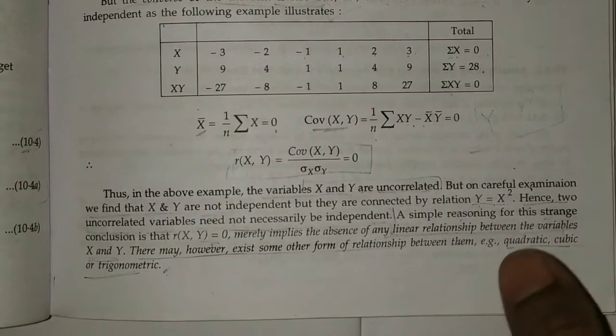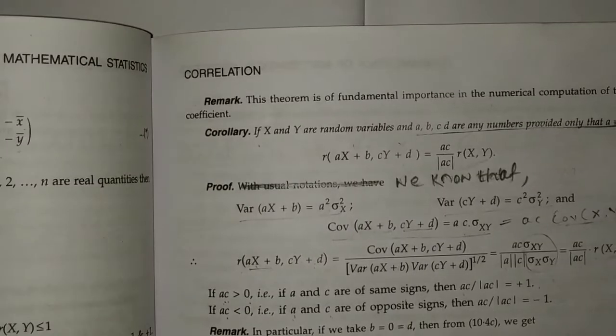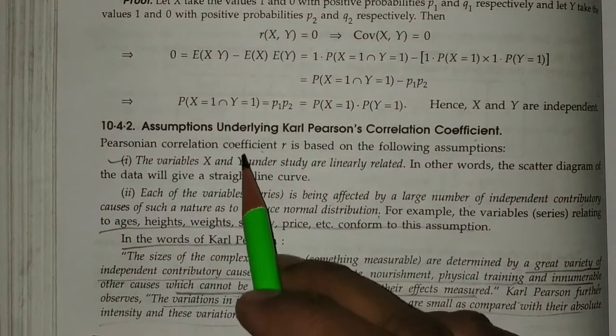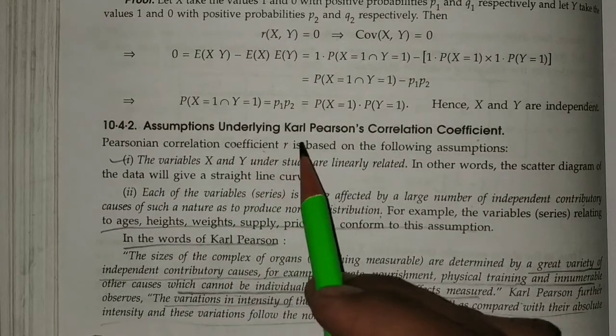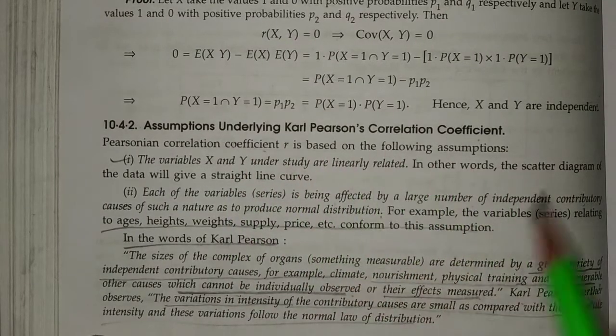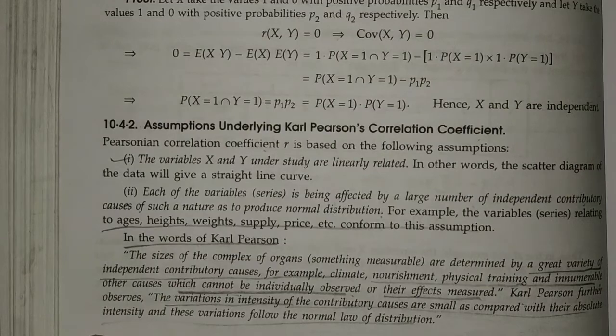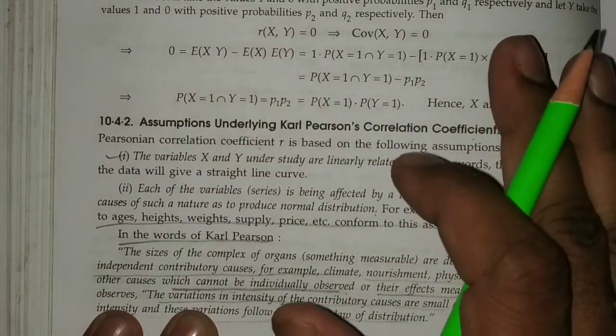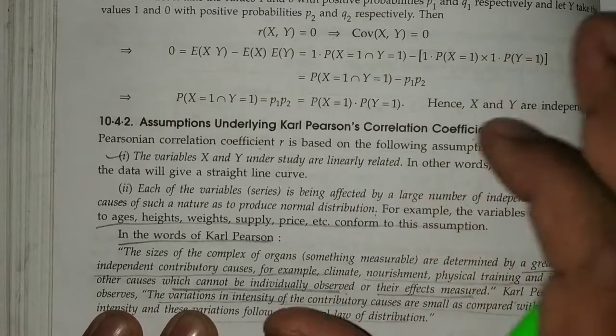Okay, so in this class we are going to discuss the assumptions underlying Karl Pearson correlation coefficient. I am discussing directly from the book those topics which are inside your syllabus.